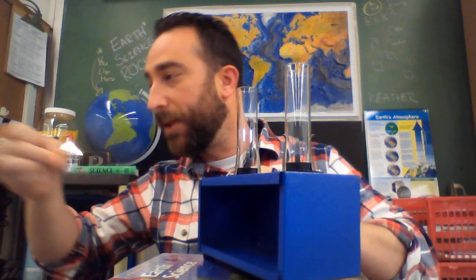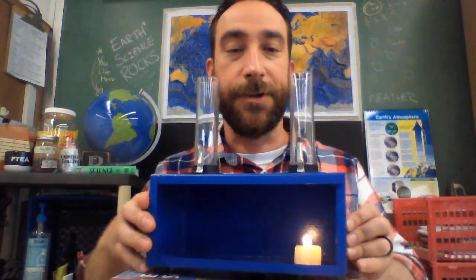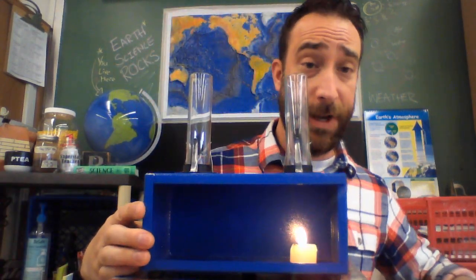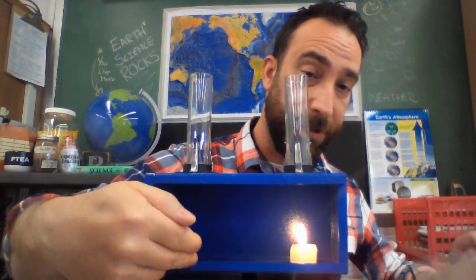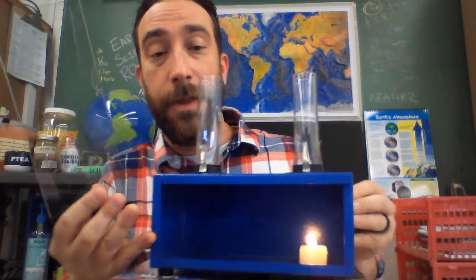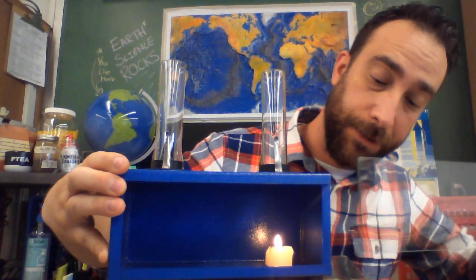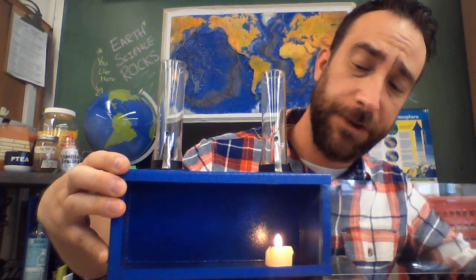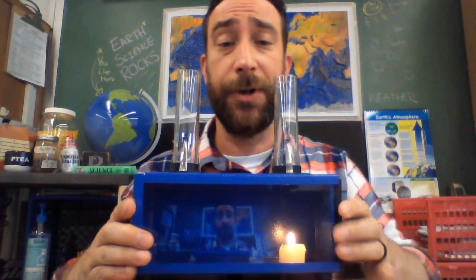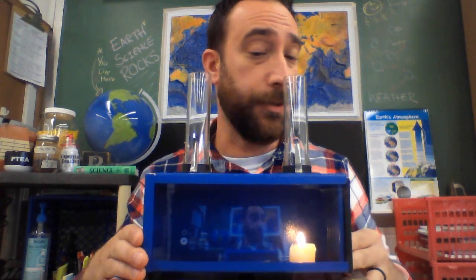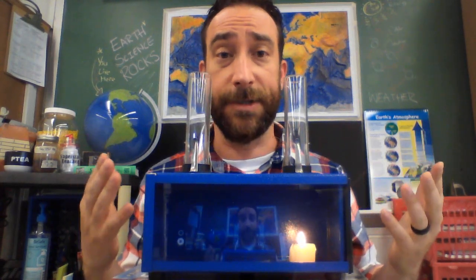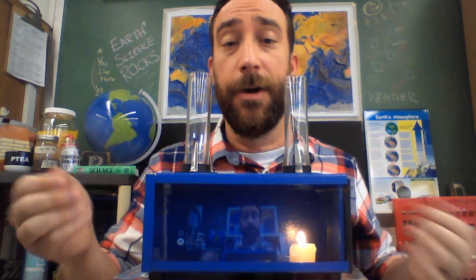And what this candle is going to represent is differential heating of Earth's surface. Notice how the candle is at the bottom of this box, and on the other side, there is no candle. So the candle is representing a heat source, or a hotter surface, differential heating. And differential heating can happen in different parts of the globe, or something as simple as being at a beach where the sand is hotter than the water.